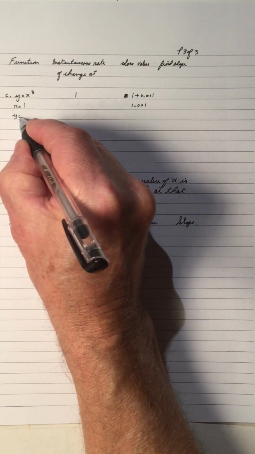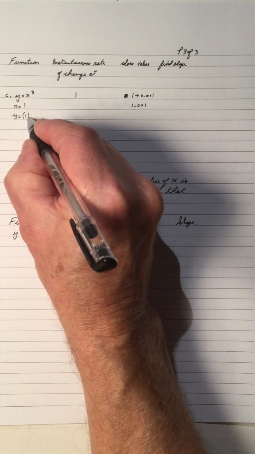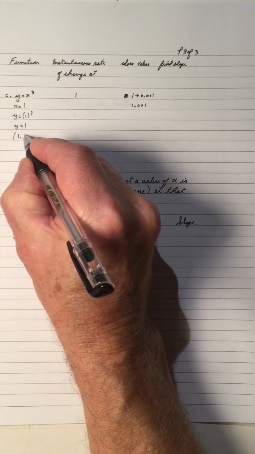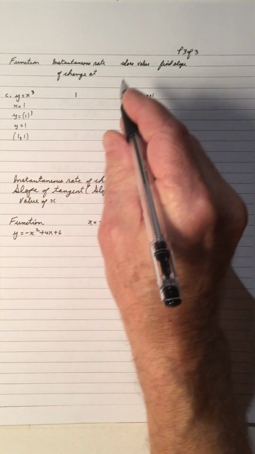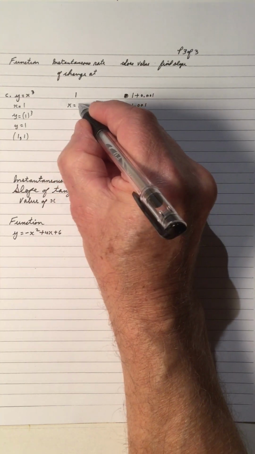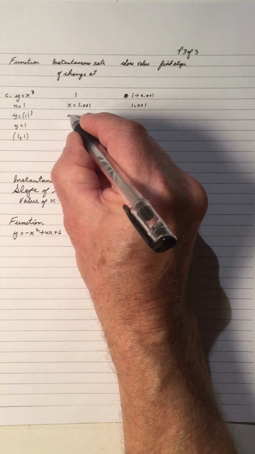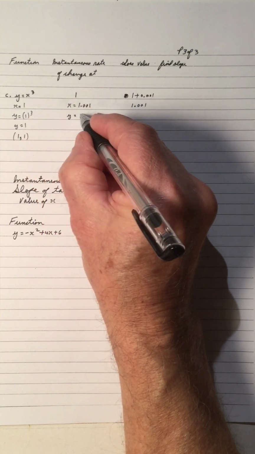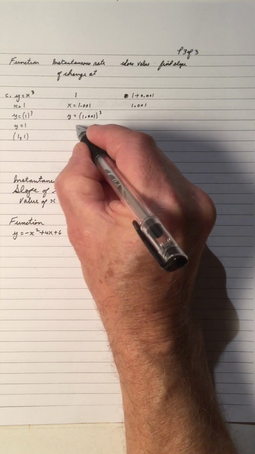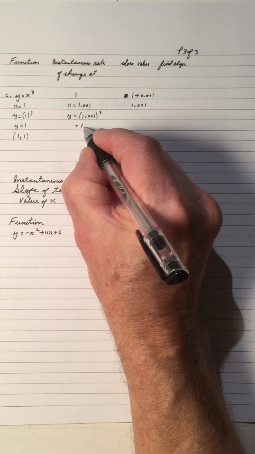So let's look at the value of y. We have x is 1, so that's 1 being cubed. So y is 1. So that's the point (1, 1). Now we're going to look at x equals 1.001. So that's 1.001 being cubed, and when you cube that value, you've got to use your calculator.